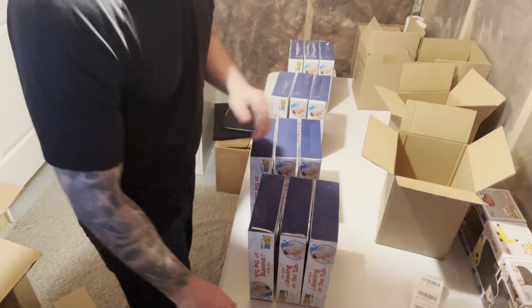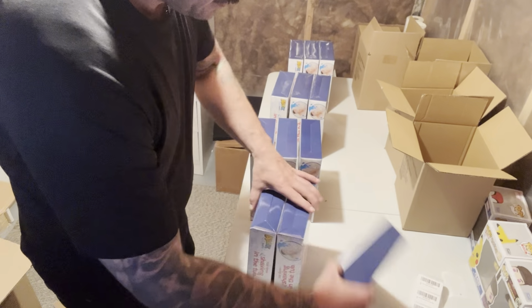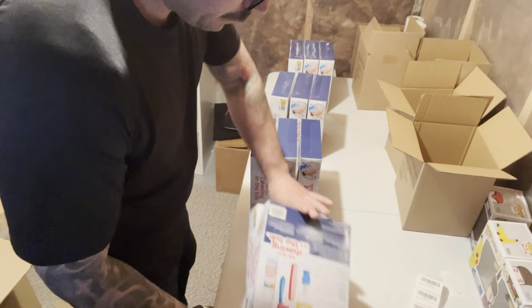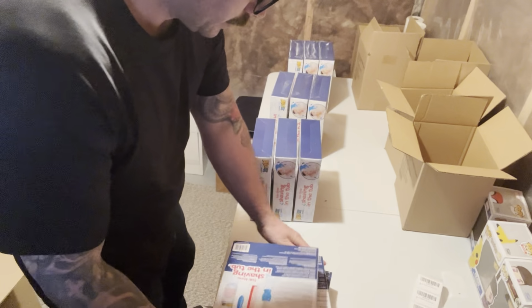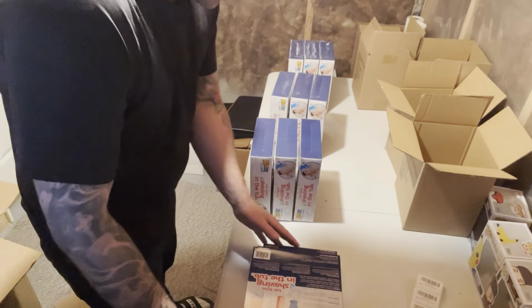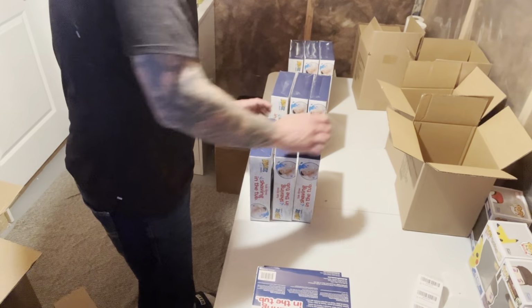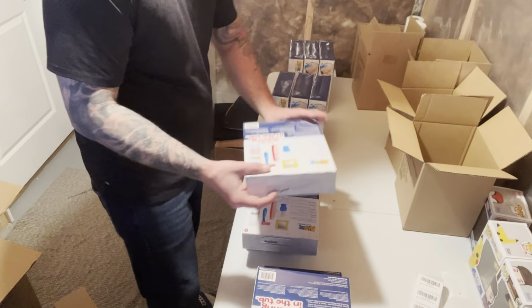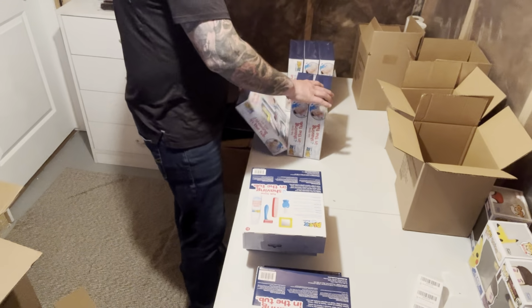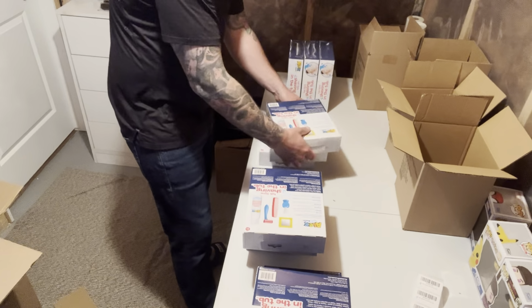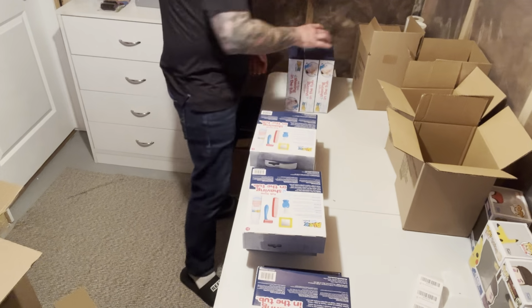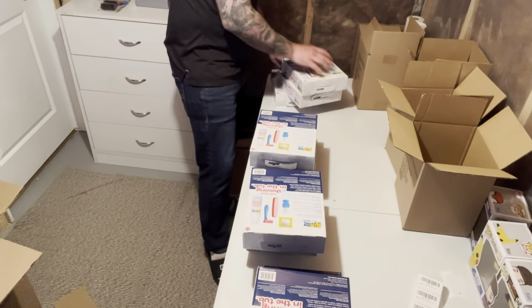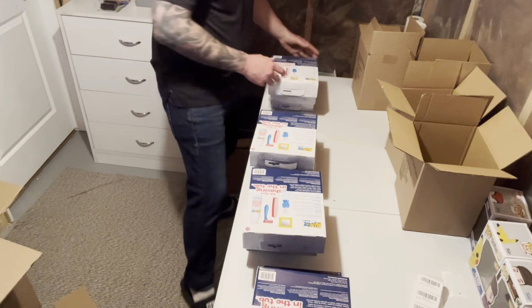So I'm going to set it up exactly like as it is. Set my labels so I can see them. Just like that. Just like that. Boom.